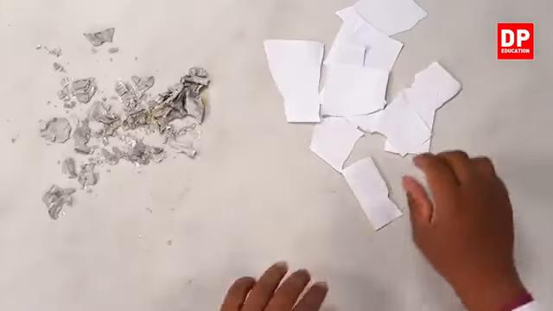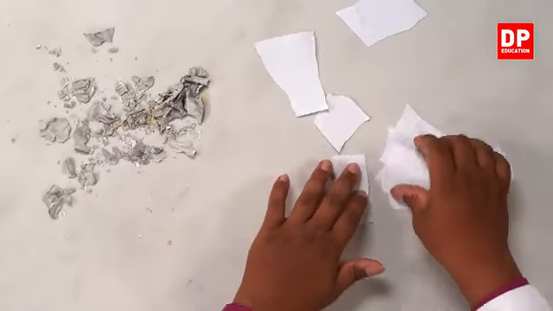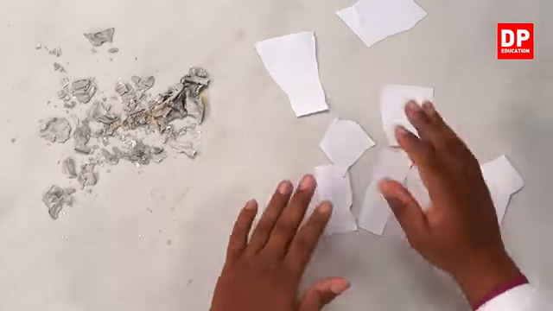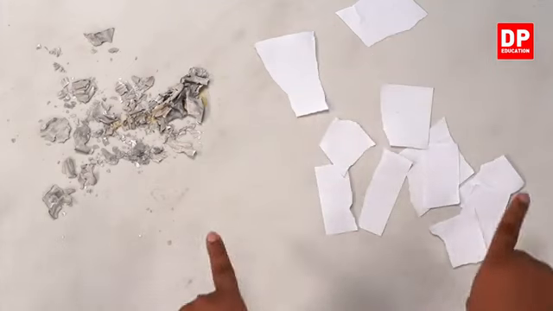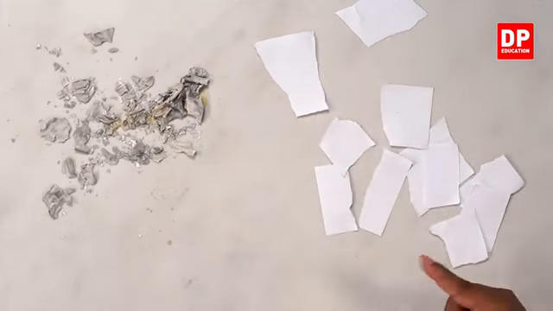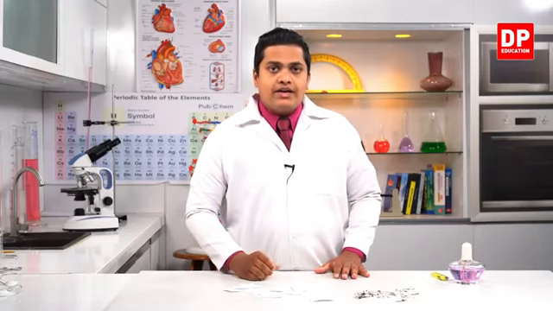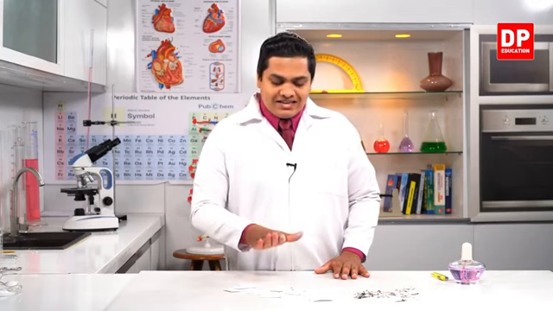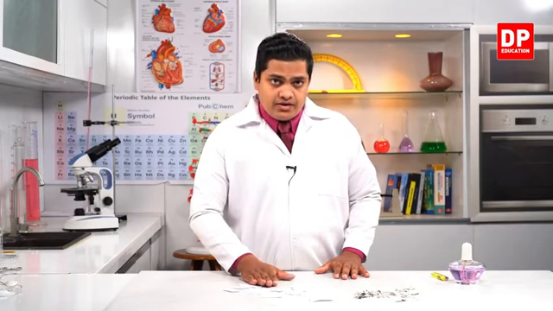So once again, if I collect these papers in the correct order, up to a certain level, I can recreate half of that A4 sheet. Not to 100%, but up to a certain level, I can recreate the A4 sheet. It's because what happened in here is a physical change.